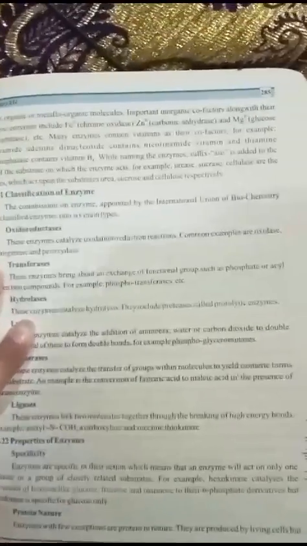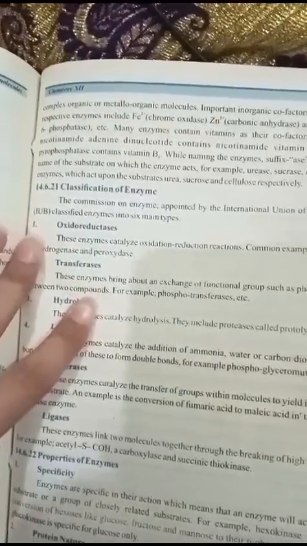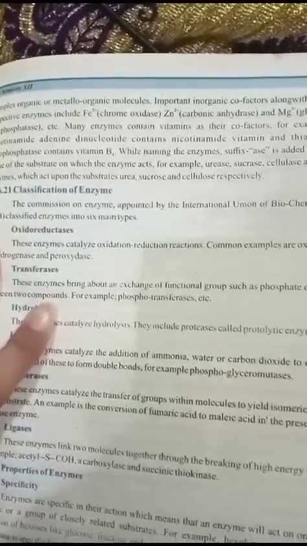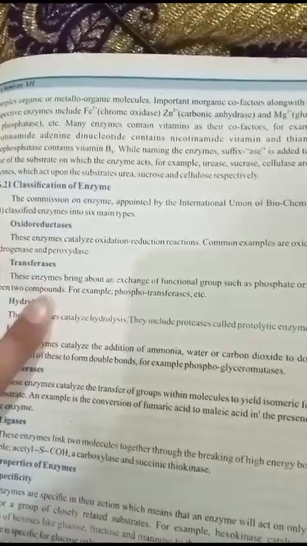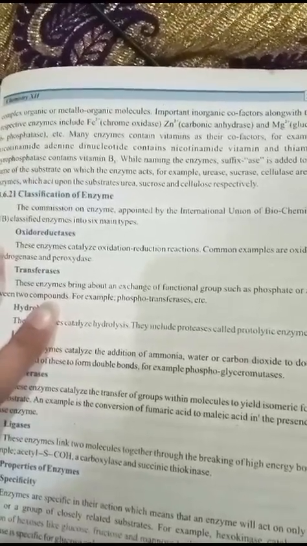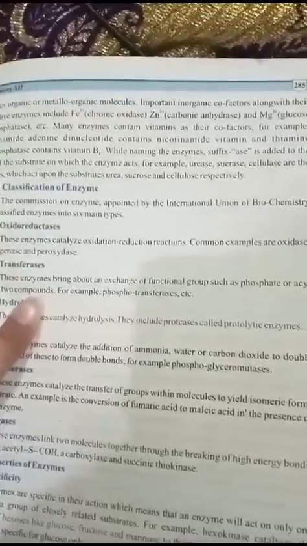In today's video, I am going to discuss enzymes. Important inorganic cofactors along with their respective enzymes include iron in cytochrome oxidase, zinc in carbonic anhydrase, and magnesium in glucose-6-phosphatase. Many enzymes contain vitamins as their cofactor.